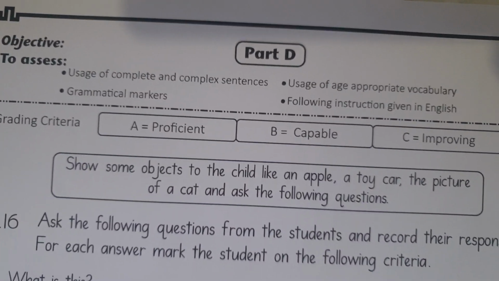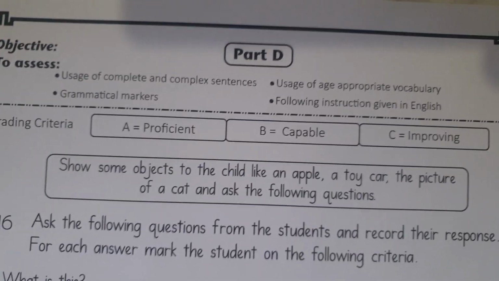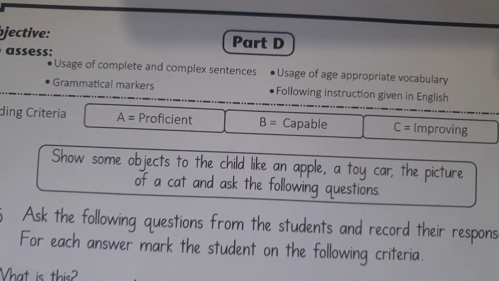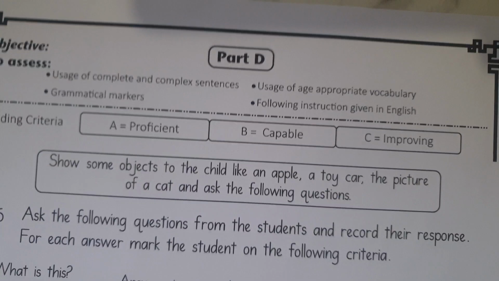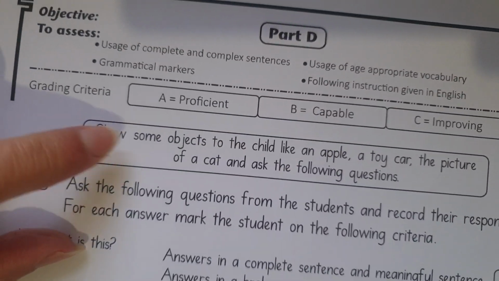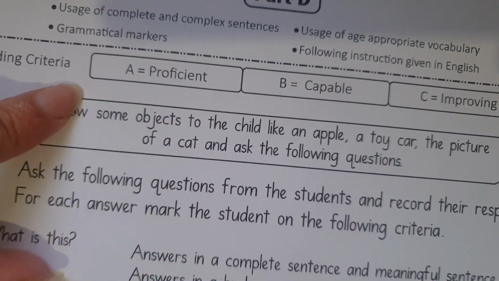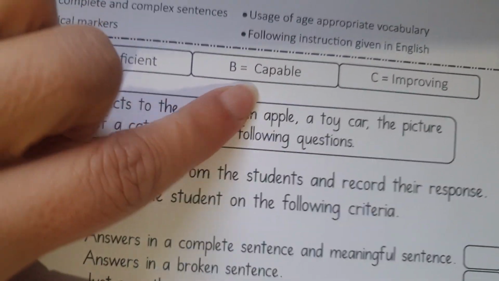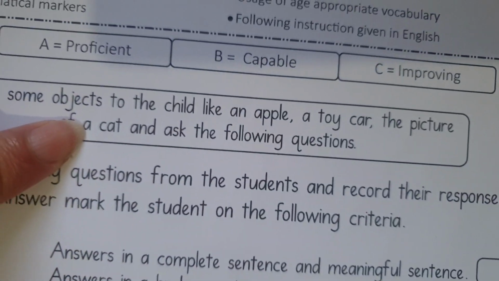And here this time we have changed the questions. In the previous paper, in the previous level, the questions were very simple, but this time you have to follow the instructions. Show them some objects. Show some objects to the child, like an apple, a toy car, the picture of a cat.